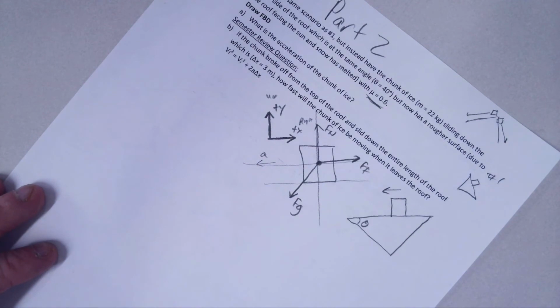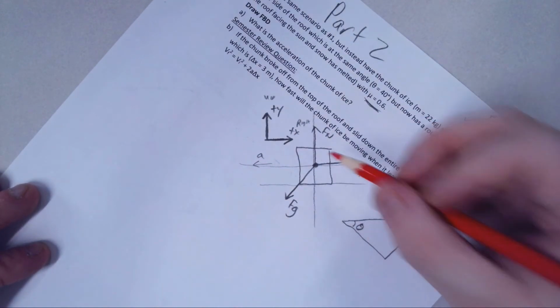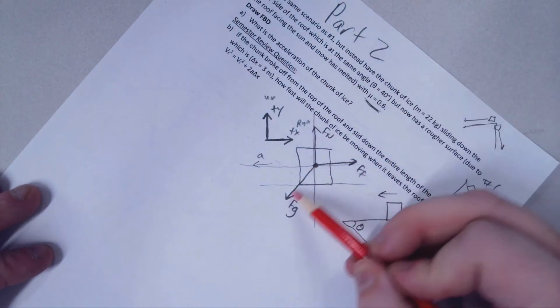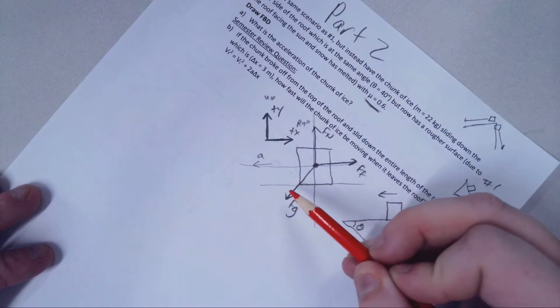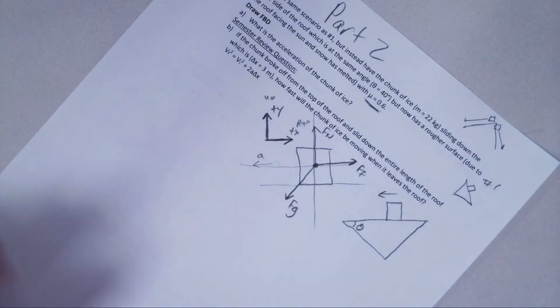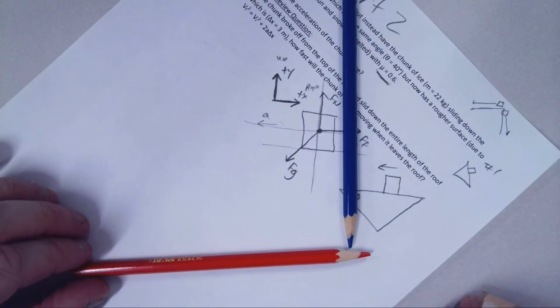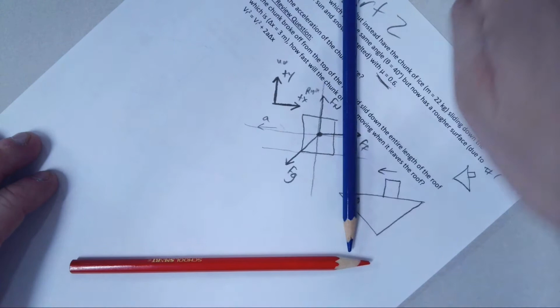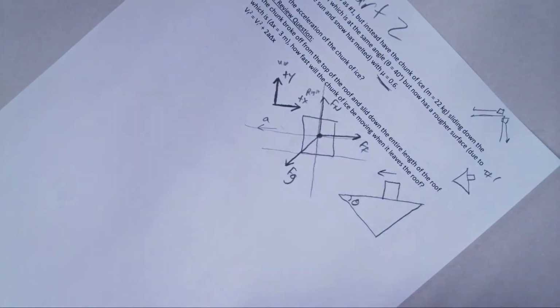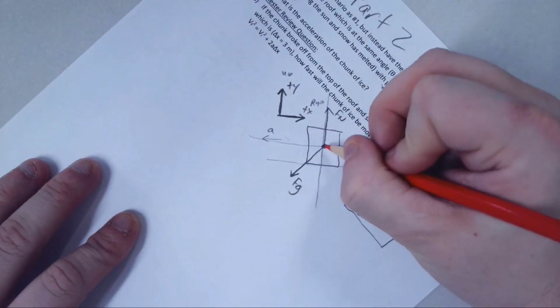So we have to also draw our components on this. Remember that this is the hypotenuse. We have to create a right triangle that will allow us to show the force of gravity is the hypotenuse here. So if this is my y direction, I go down.